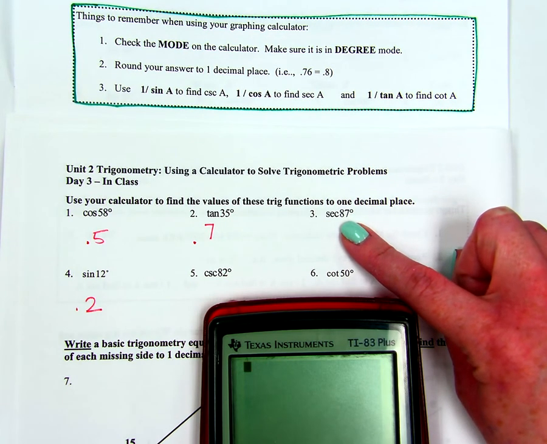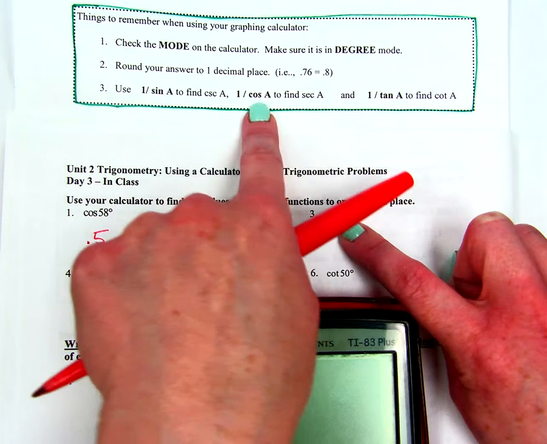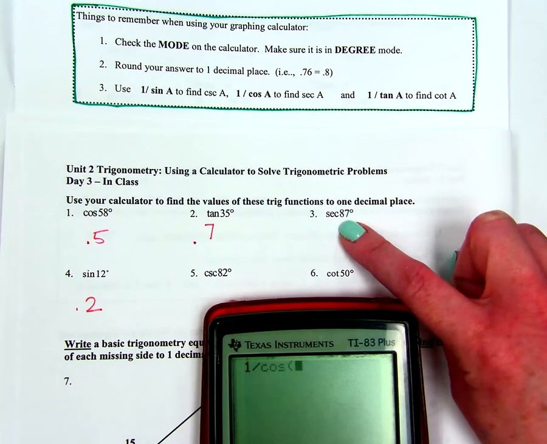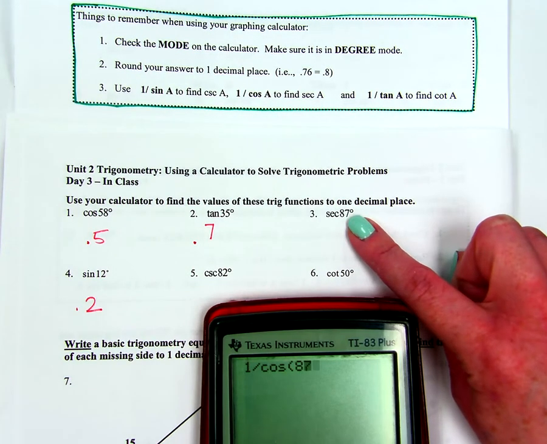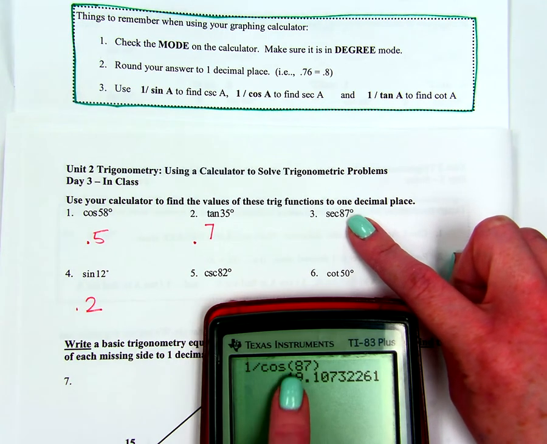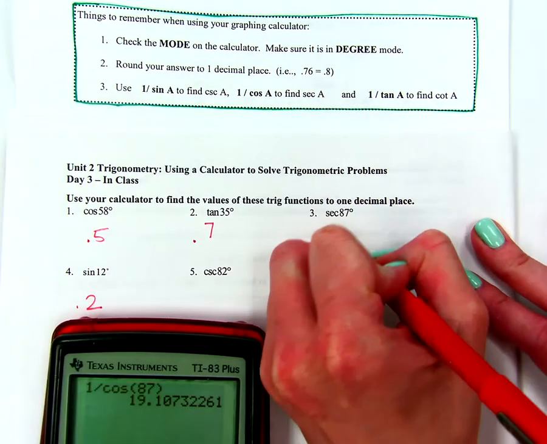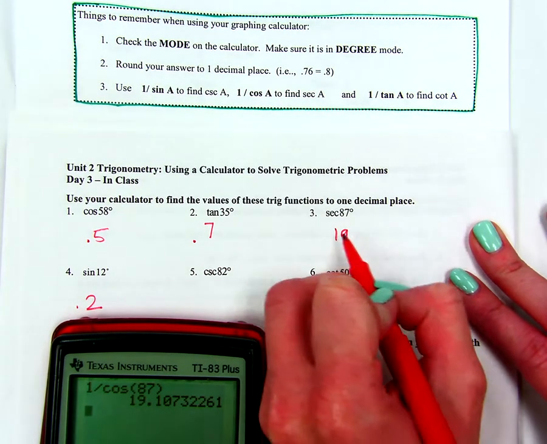So we're going to hit 1 divided by the reciprocal of secant, which is cosine. We hit the cosine button and then put in our degree. So 1 divided by the cosine of 87 gives us 19.1. You have to put 1 divided by and then the reciprocal.